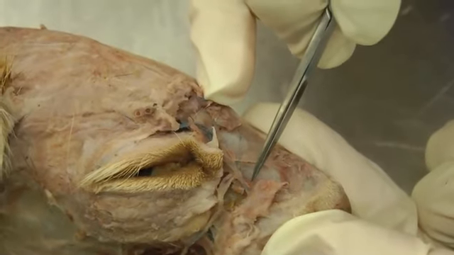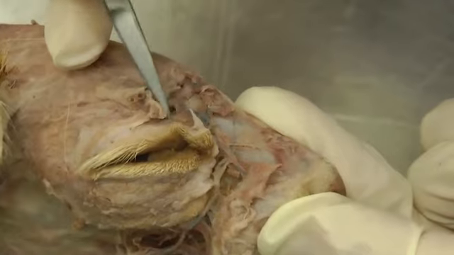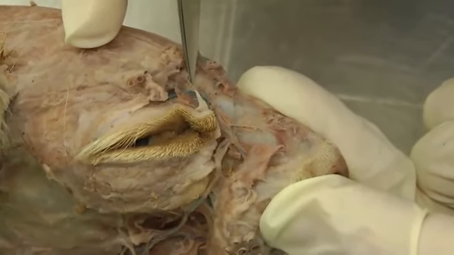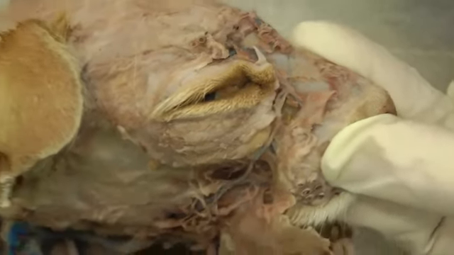So here we would have the dorsal nasal vein going up towards the nose here, and then we would have this angularis oculi vein right here going up towards the eye. And that should be it for lab 24.